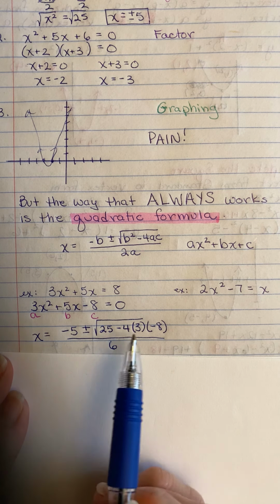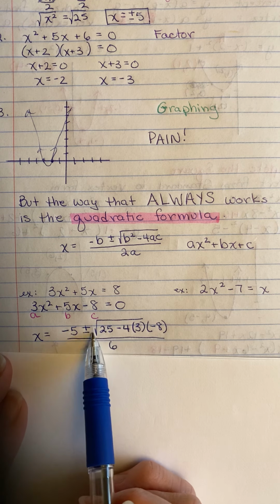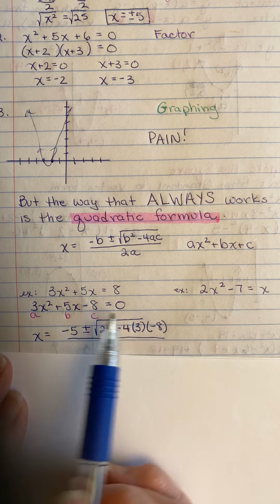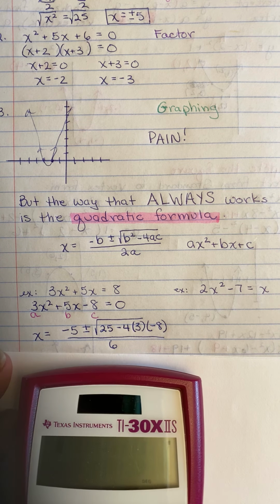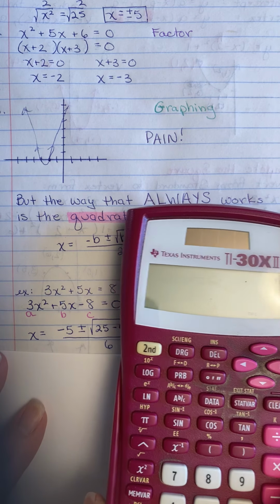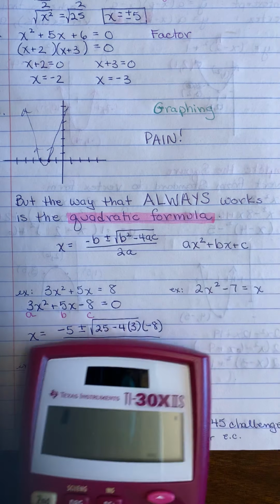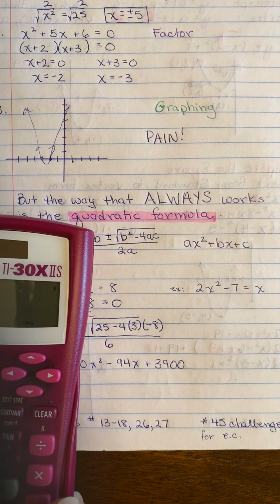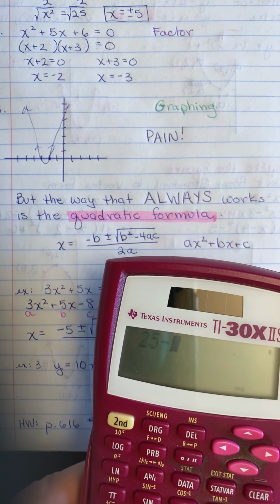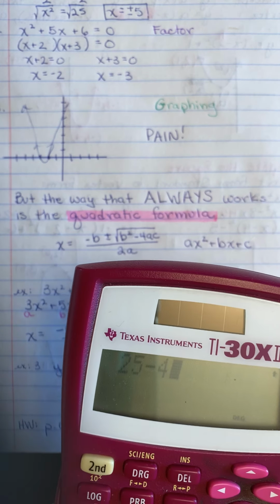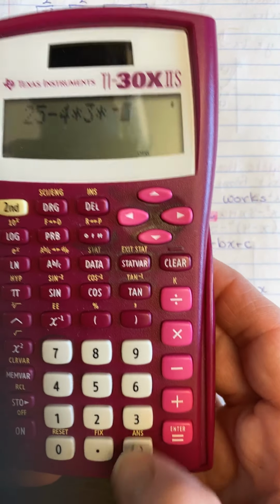All right, now let's take a look at the order of operations. I want to go underneath the radical and figure out what this is first. And you could plug it in exactly like this. Hopefully you can see the screen of my calculator. So I've got 25. I'm sorry, I'm moving it all around on you. 25 minus 4 times 3 times negative 8.